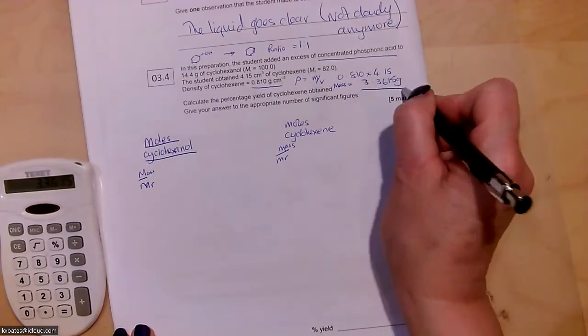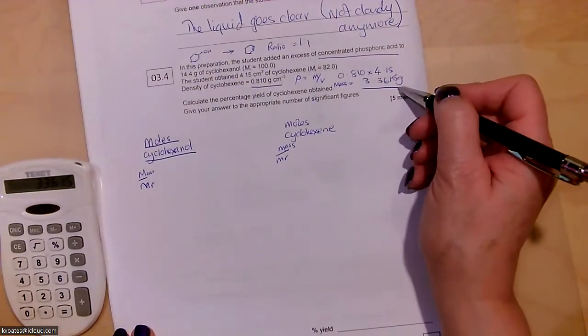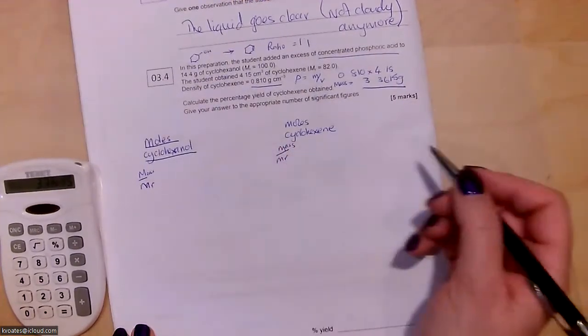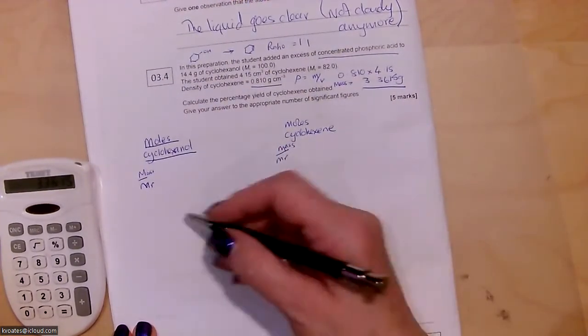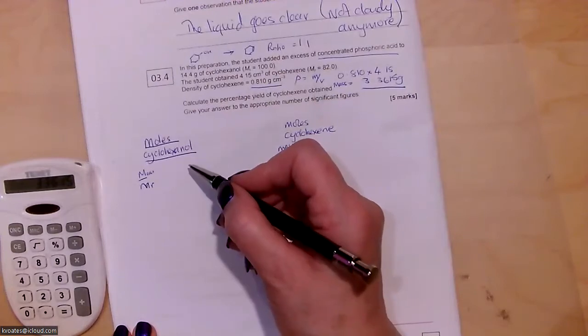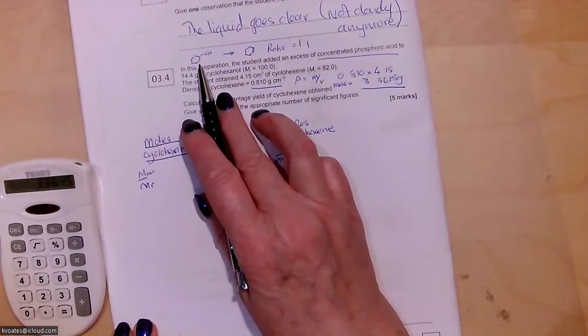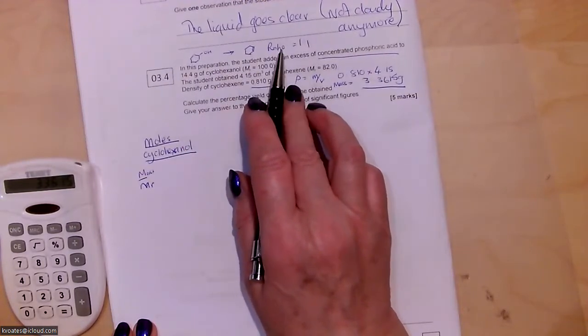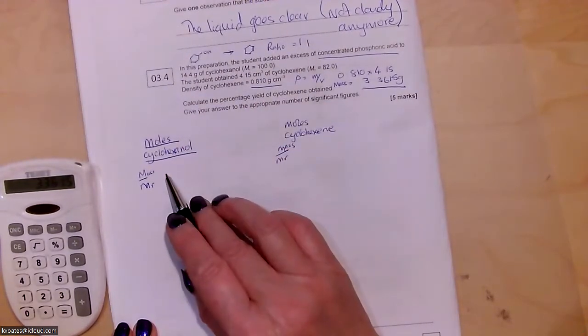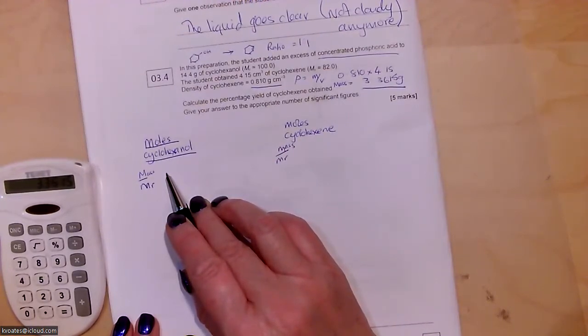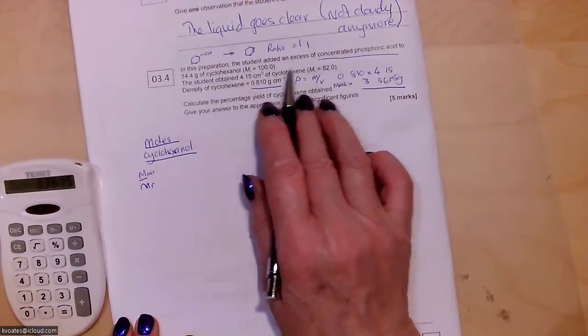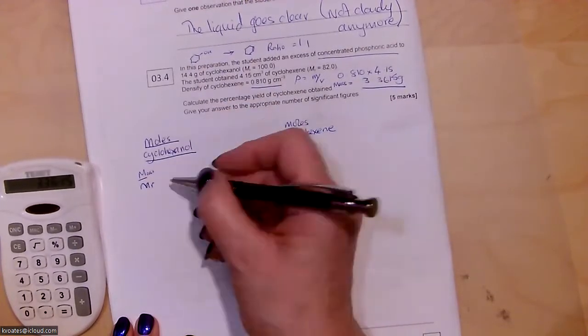Okay, so I've worked out the mass of cyclohexene, and I'll use that here, but I'm going to work down here. So moles of cyclohexanol as well. I've just done this. This is cyclohexanol to cyclohexene. It's a ratio of 1-to-1. So the mass of cyclohexanol was given as 14.4.